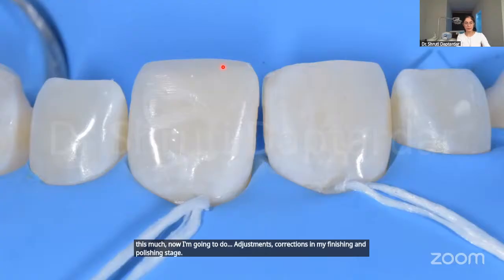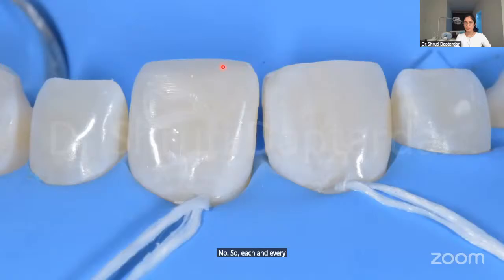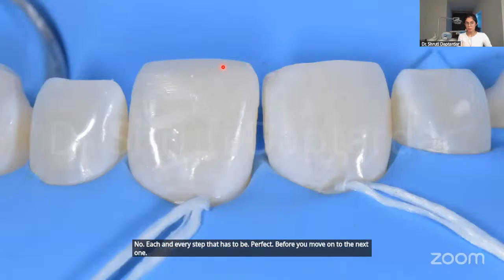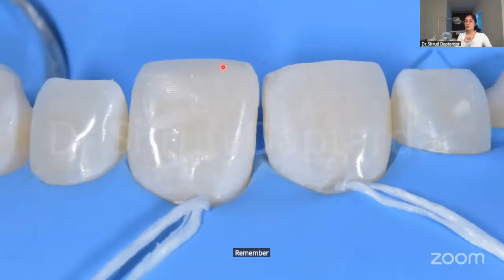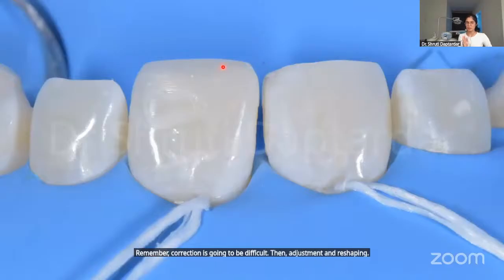No, each and every step has to be perfect before you move on to the next one. Remember, correction is going to be more difficult than adjustment and reshaping. So whatever is unnecessary, remove it at that period of time.